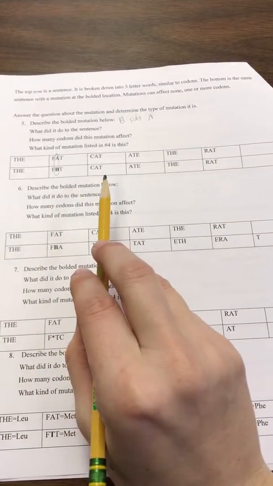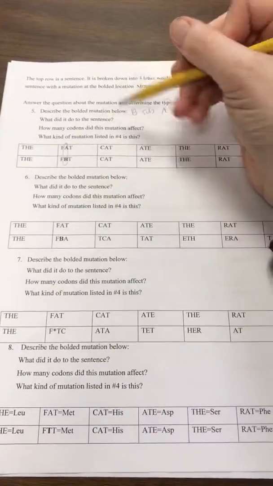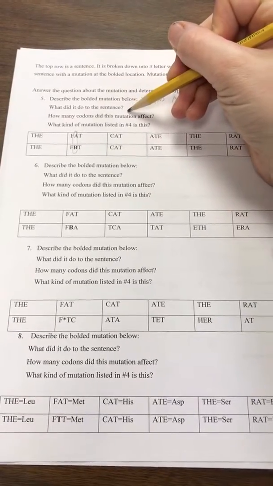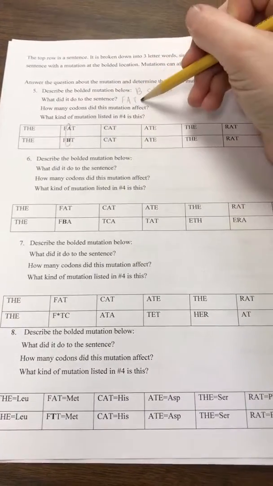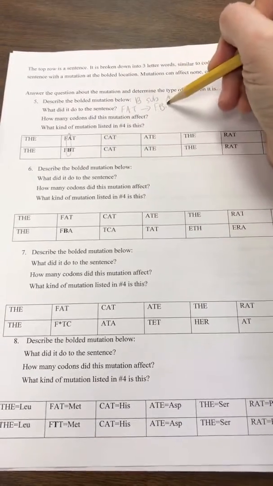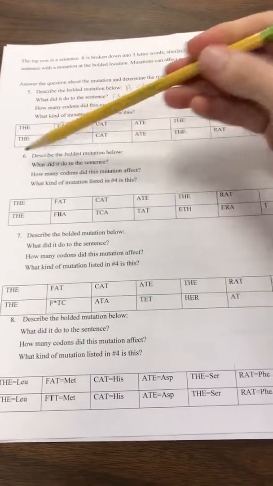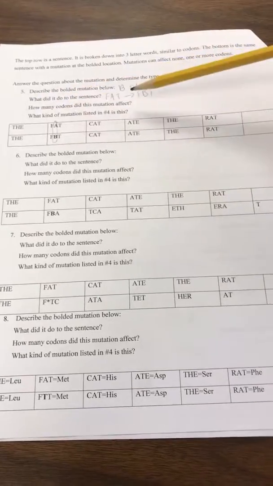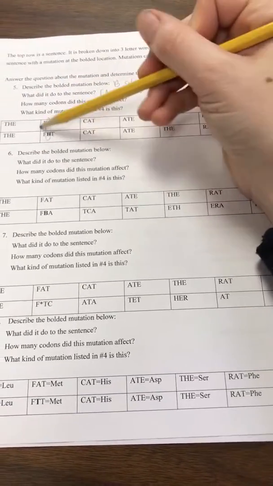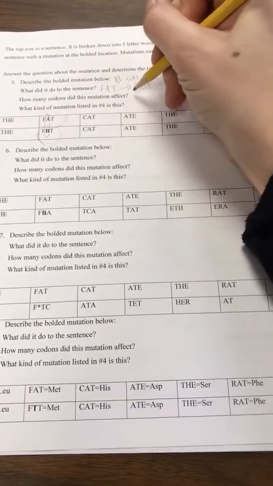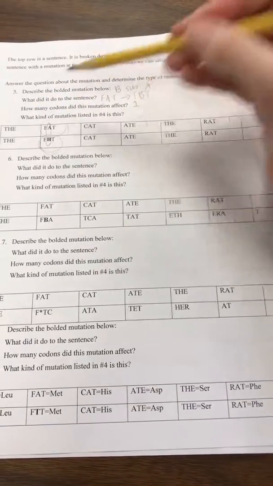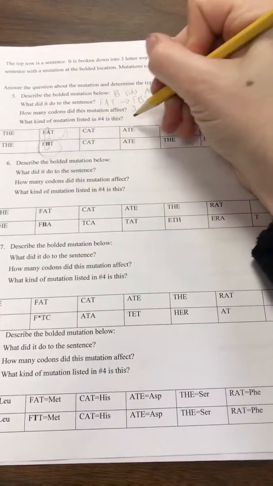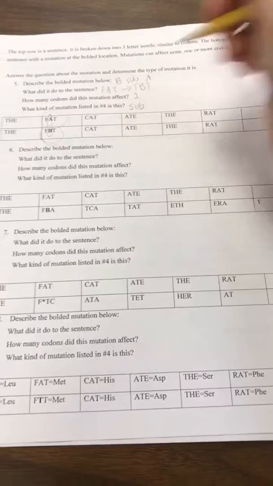Sorry about that. Okay. What did it do to the sentence? Well, I can't read the word fat. It changed the word fat to fabata, but the cat ate the rat, that's still good. How many codons does this affect? This affected 1 codon. And what is this mutation? A B was substituted for A. This is called a substitution.